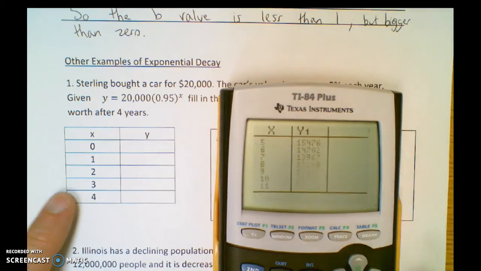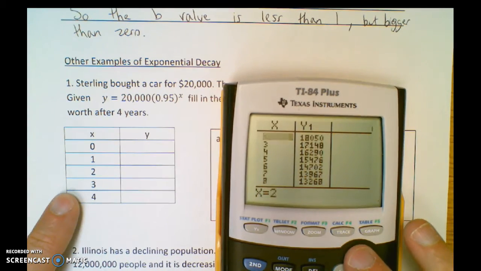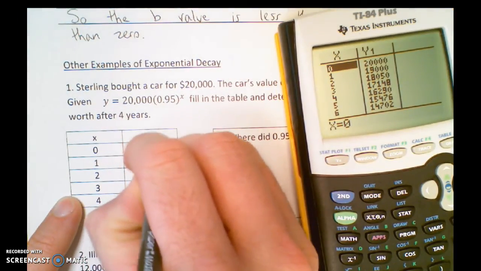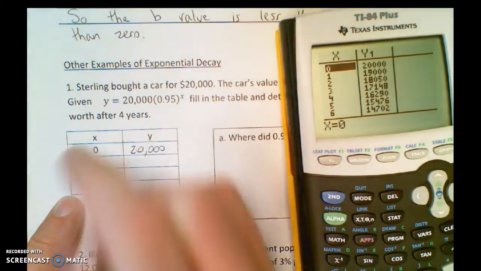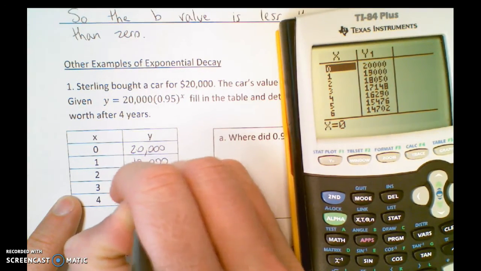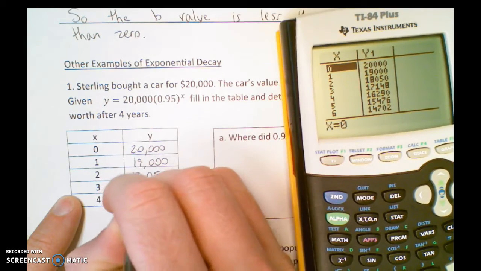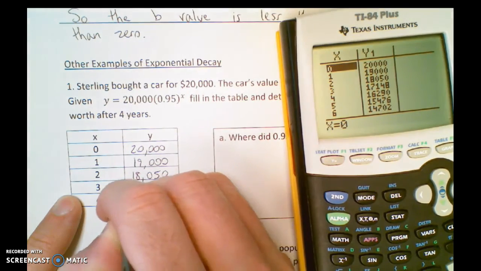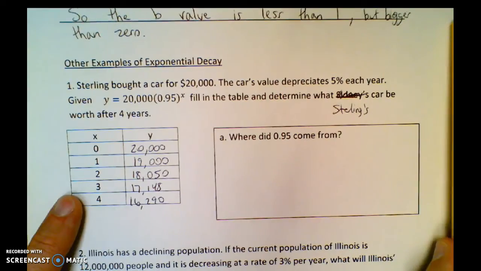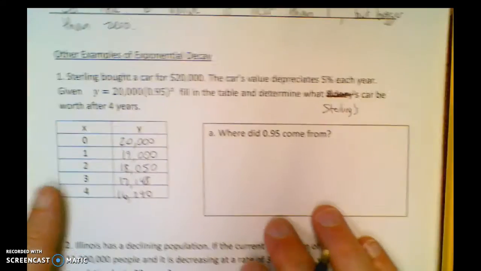Second graph, scroll back up to x equals 0. So the car initially is worth 20,000. After 1 year, the car's value drops to $19,000, then $18,050, $17,148, and then $16,290, and then it keeps going. So you can see as each year goes by, the car is losing its value.